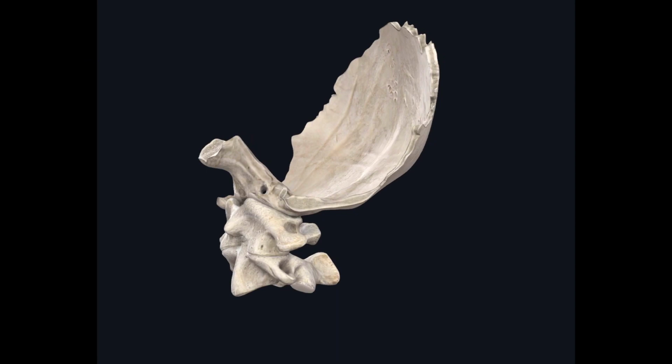The next set of joints that I'm going to mention are all synovial joints, and we're all done identifying the sutures. The first joint I want to mention is found right here between the condyles of the occipital bone and the superior articular surface of the atlas. This joint is called the atlanto-occipital joint. Its classification is a condylar joint.